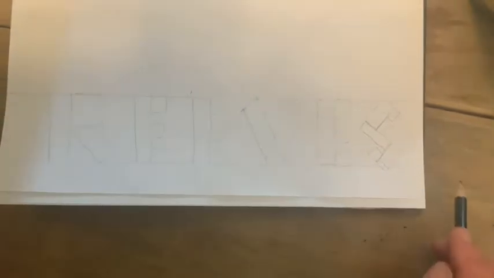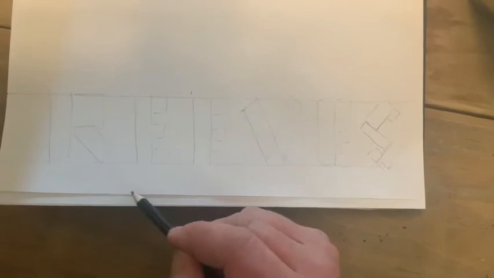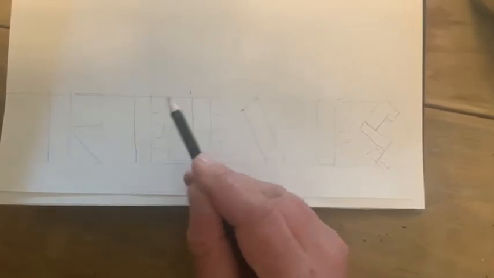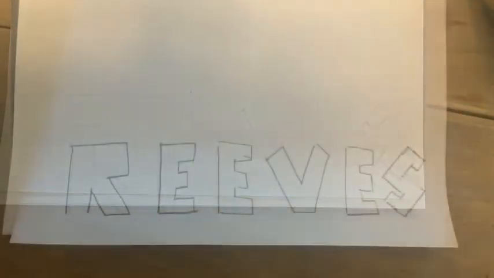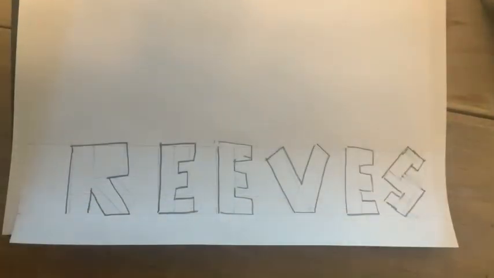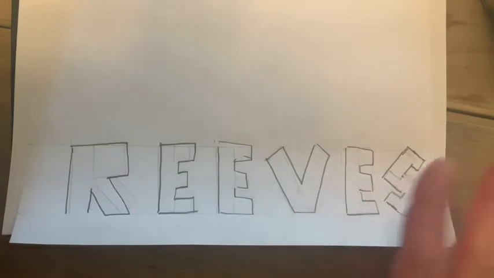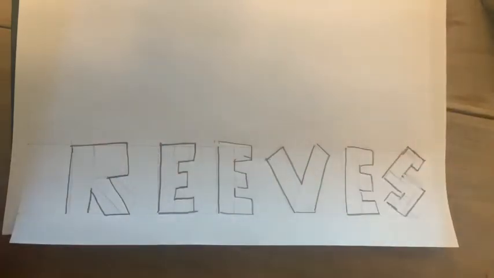The next thing I'm going to do is just go over all the letters of my name darker. And just the outside. I'm not going to do all the rectangles and squares, just the outline of each letter so they pop out. Boom! Darkened in, and those letters are popping out. Now, you can still see my light lines in there. I'm going to wait, and I'm going to erase all of those when I'm done. So let's move on to our second learning target.